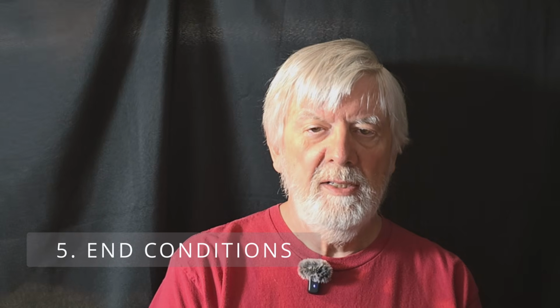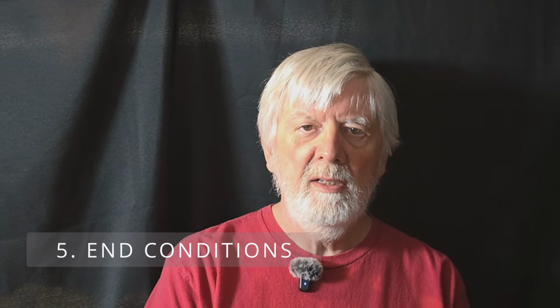So then there's the end conditions. When does the scenario end? Is it after a fixed number of turns, when one side breaks, or when a certain objective is completed? This ensures that your game has a clear narrative.